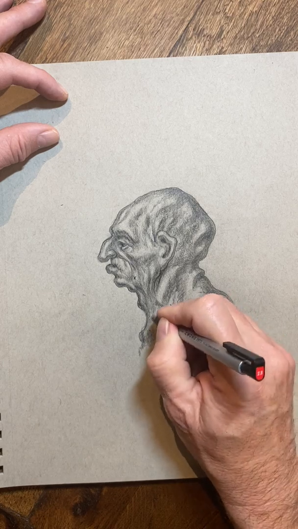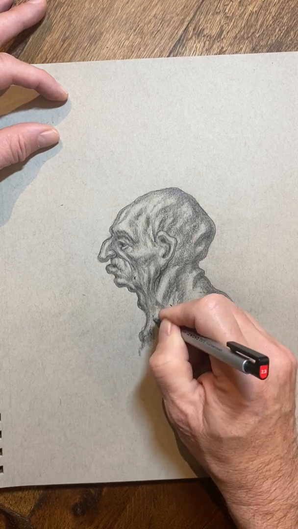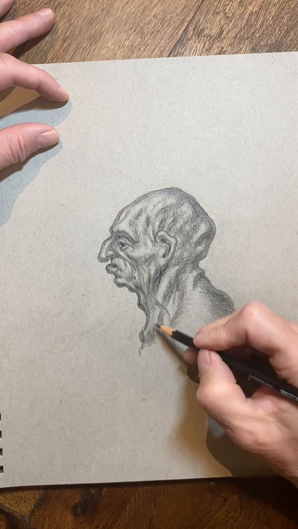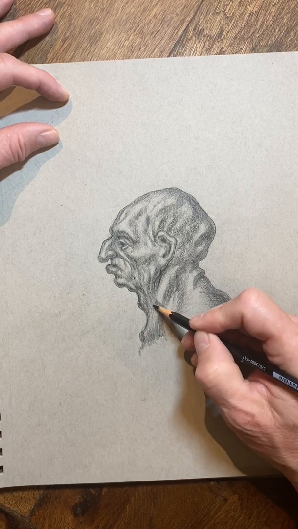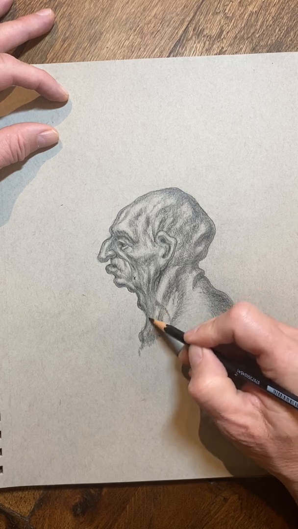Where the sternocleidomastoid muscle splits. It always splits into two pieces, so let's show that just a little bit through here. And that portion coming in here.